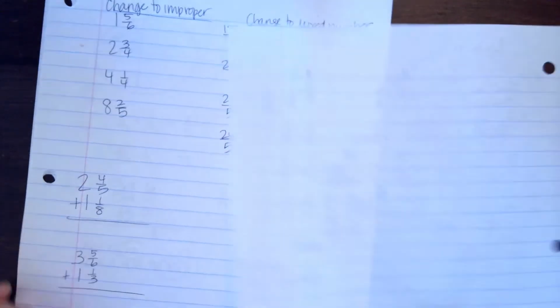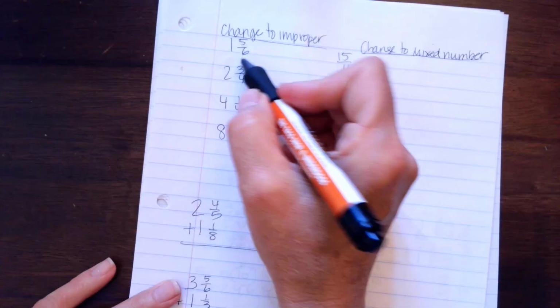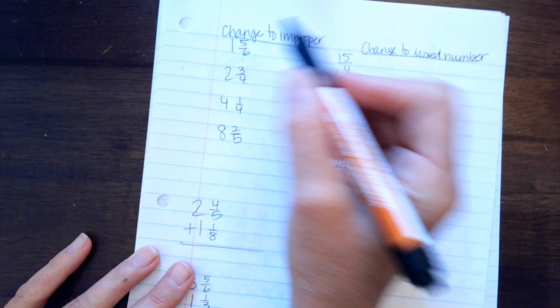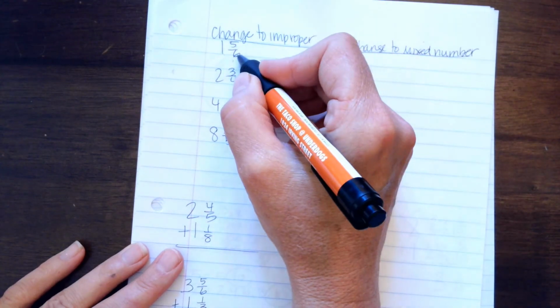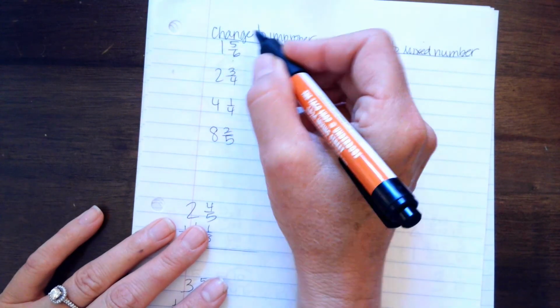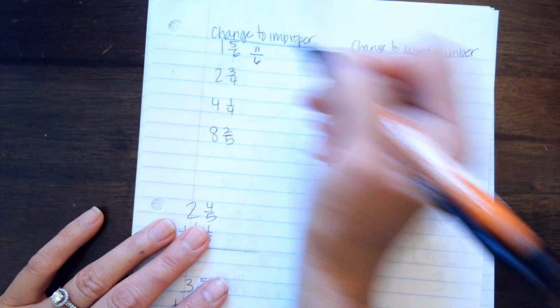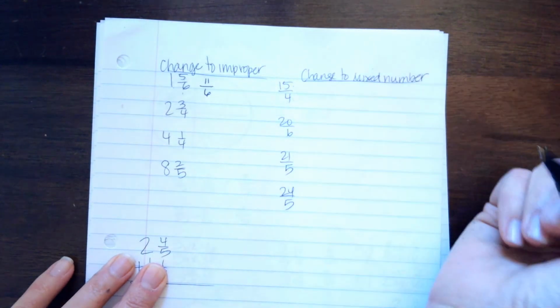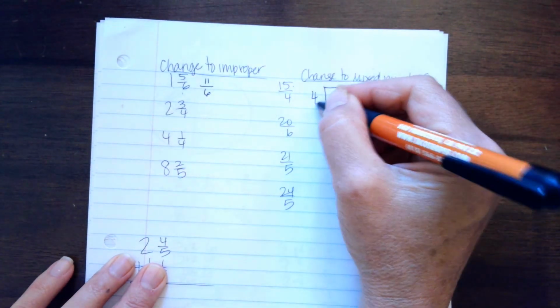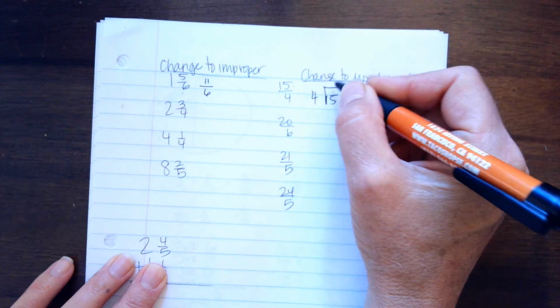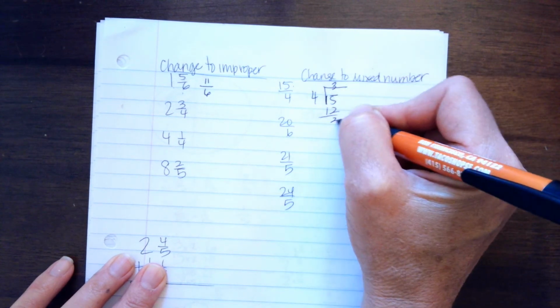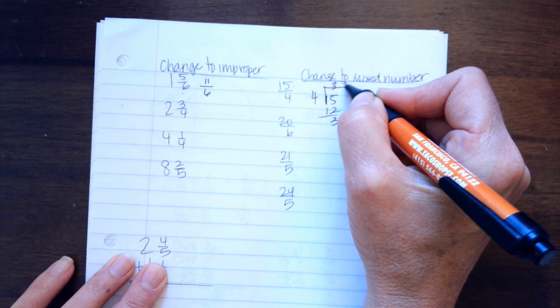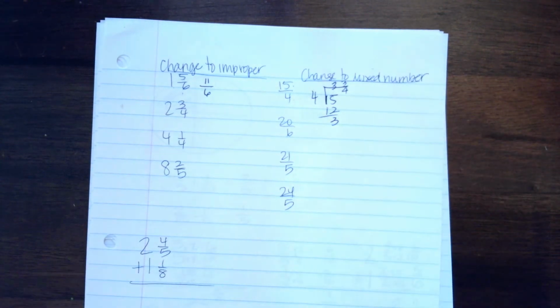Okay, for changing to an improper fraction, you do 6 times 1 plus 5 over this number. So this would be 6 times 1 is 6, plus 5 is 11 over 6. Changing to a mixed number, 15 over 4. So we're going to do 4 goes into 15. How many times? 3. 3 left over. 3 3/4.